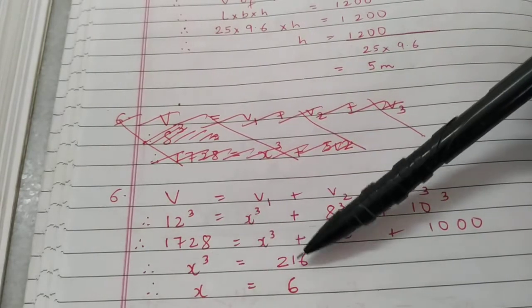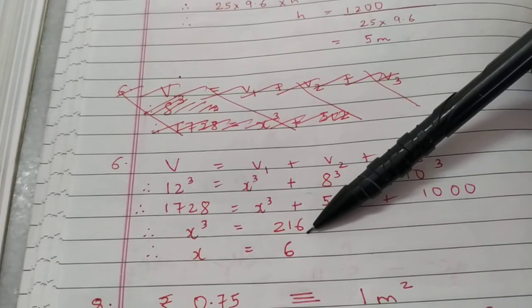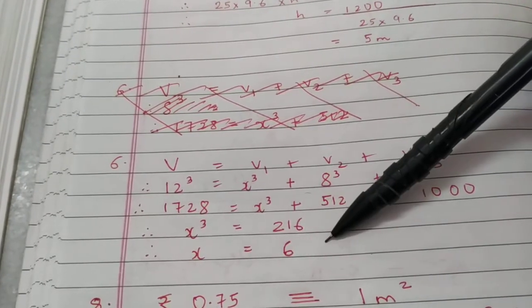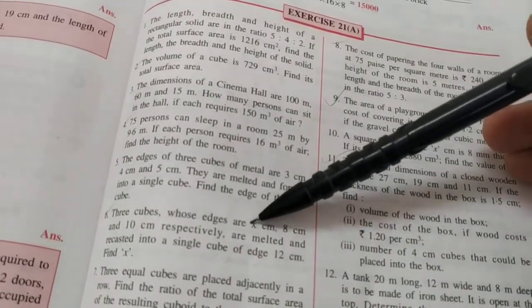Solve it further, take the cube root, and we get the value of x as 6. No need to write x is equal to 6 centimeters because it's understood. It's mentioned here x centimeters, so x value is only 6.